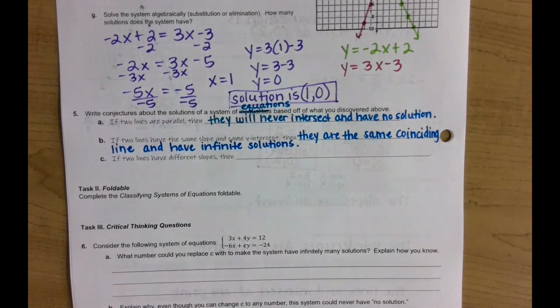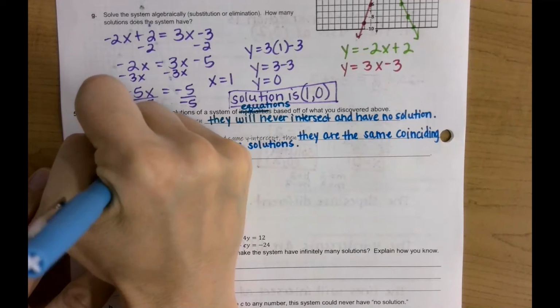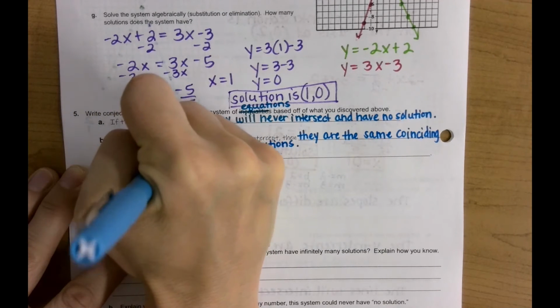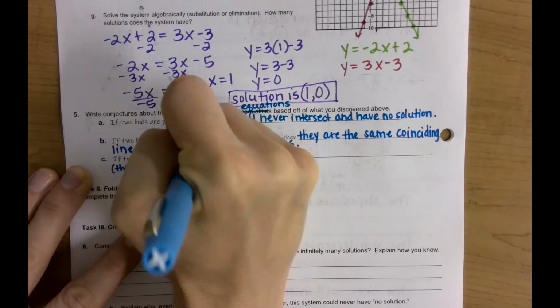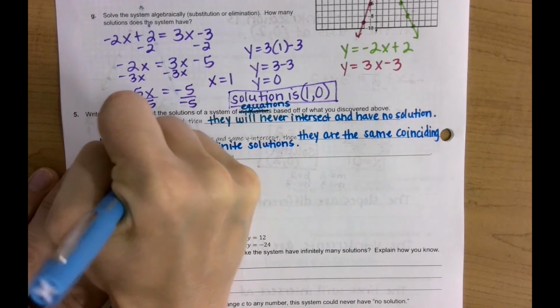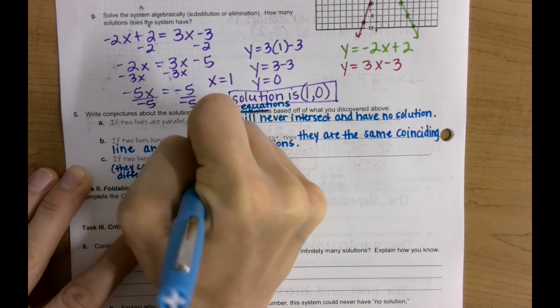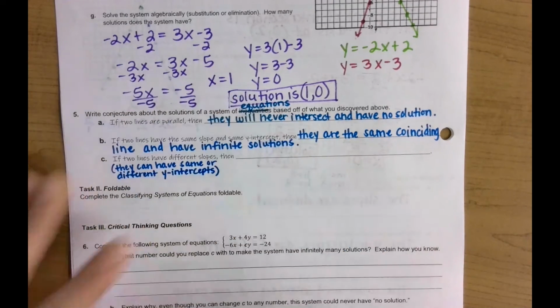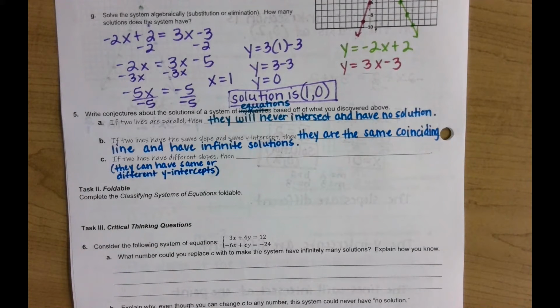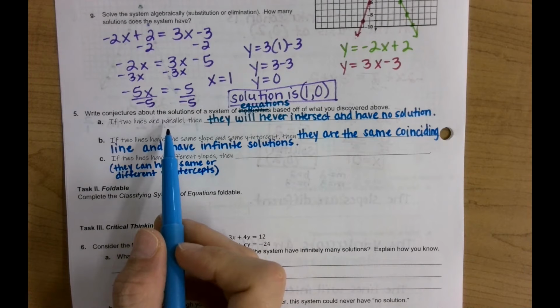And if two lines have different slopes, so again, with the last one, they just have to have different slopes. They can have the same or different y-intercepts, as long as it's different slopes. Like, notice how A and B, for parallel lines, they're going to have the same y-intercept.